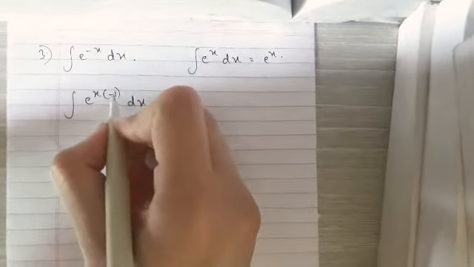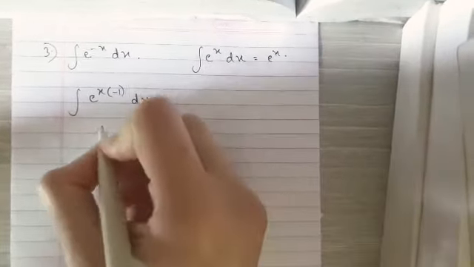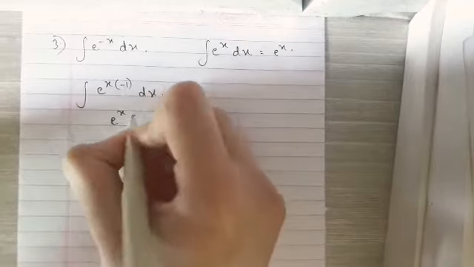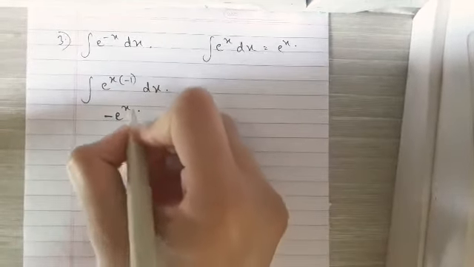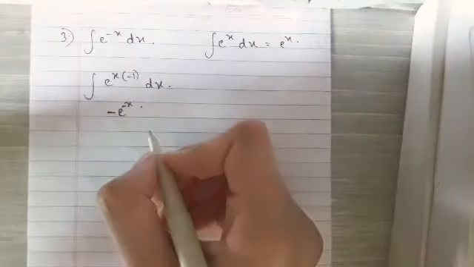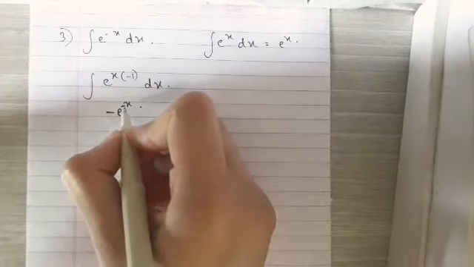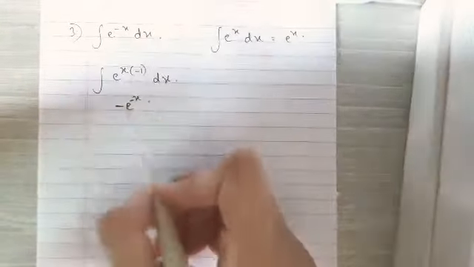So we can see that minus 1 is the coefficient of x, which is why the integration would just be e raised to x into the coefficient of x, which is minus 1. And we know that when we differentiate this, we get e raised to minus x itself. Don't forget to write minus here, because the differentiation is the same as the integration.